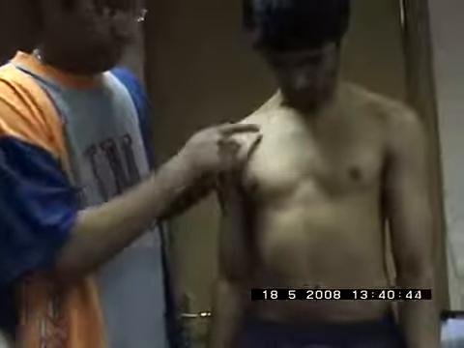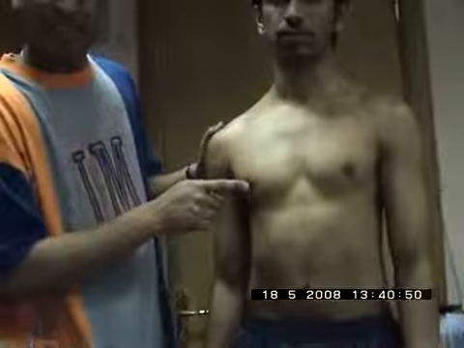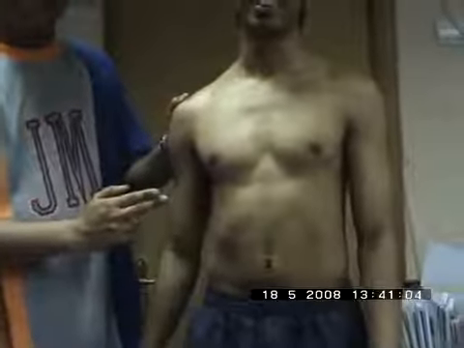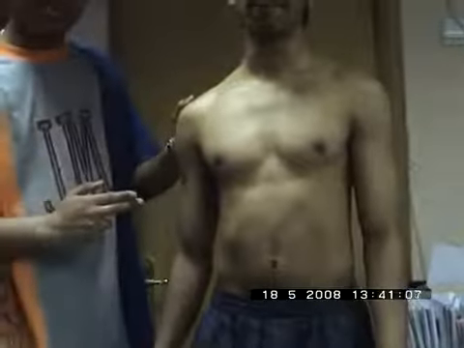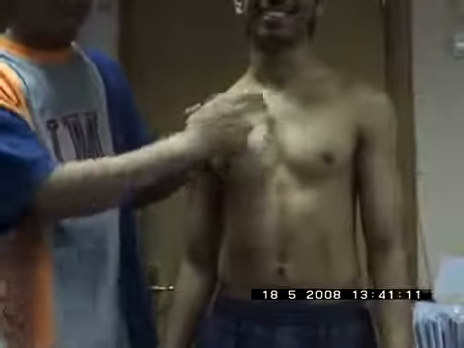Mid clavicular would be the sixth rib. Mid axillary would be the seventh, no, the eighth rib. Posterior axillary is the ninth rib. Only one is an ICS, the others are all ribs.